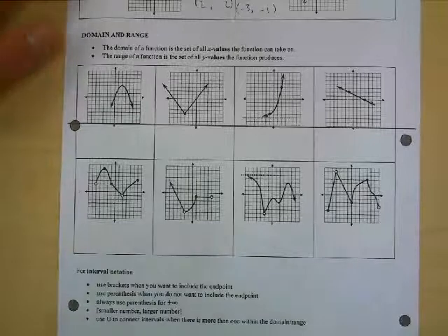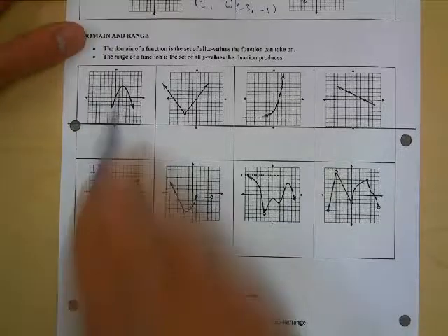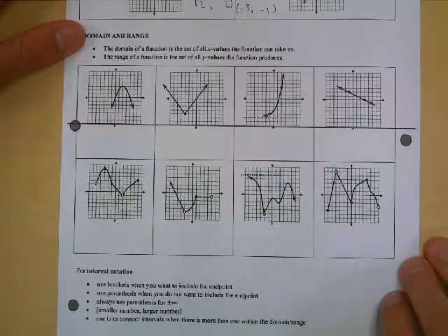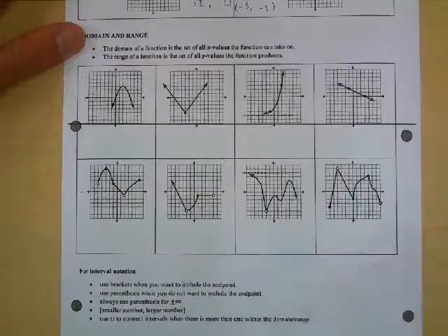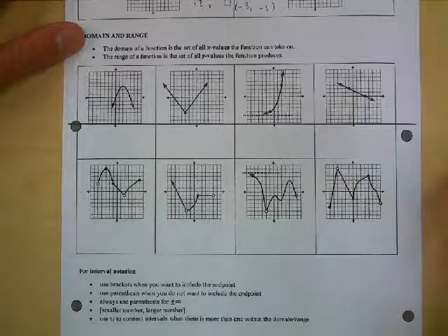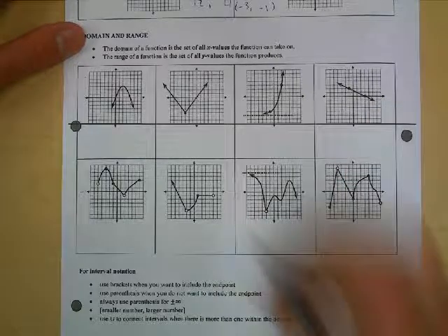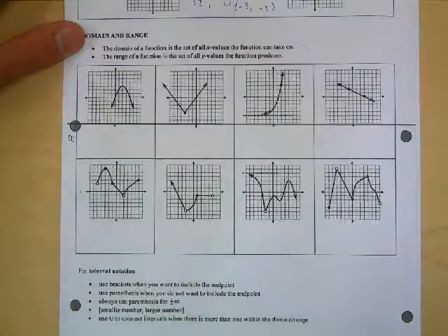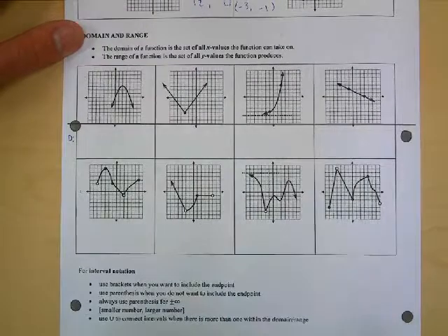All right, so we want to find the domain and the range for this parabola. Now, something we've got to keep in mind is there are different ways to write the domain and range. Let's look at a couple ways and then we'll stick to one way after that. So the domain, I'm going to put a D out here so we know it's for the domain. What is the domain of this parabola?